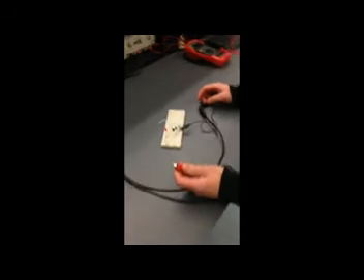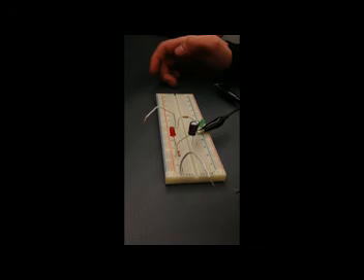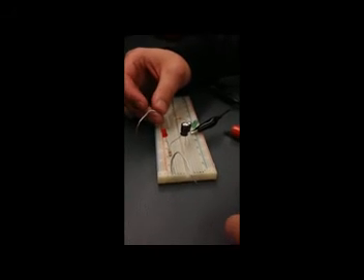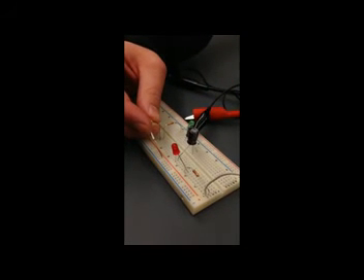Now, before I hook up the power, the red LED is going to flick on real quick, so watch. You catch that? And now to connect the switch to the red LED is going to turn on the green LED, like so.